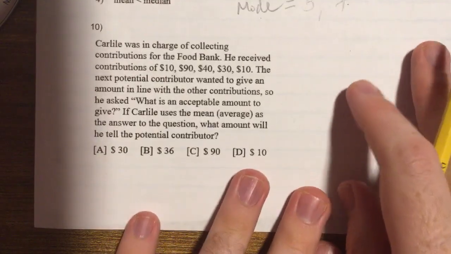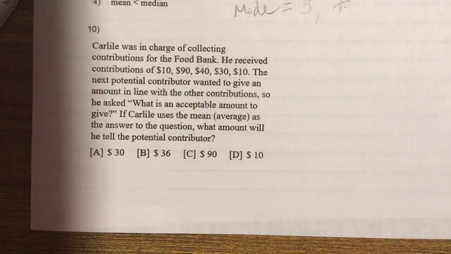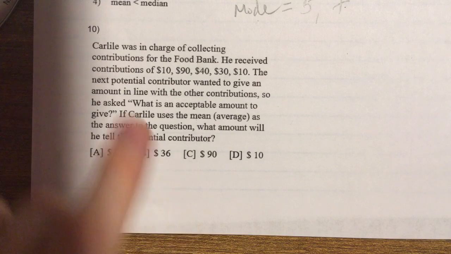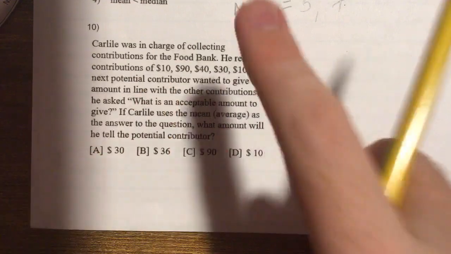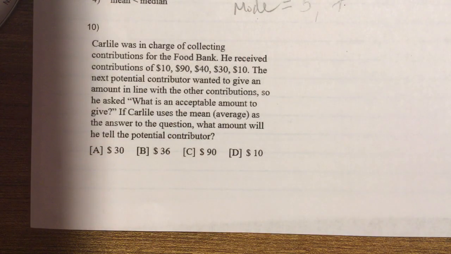And the last question for this classwork was number 10. Carlile was in charge of collecting contributions for a food bank. He received the contributions of $10, $90, $40, $30, and $10. The next potential contributor wants to give the amount in line with the other contributors. So he asked, what is an acceptable amount to give?